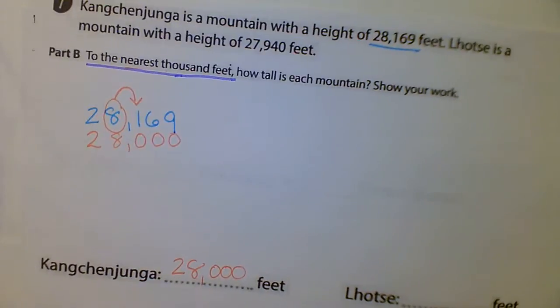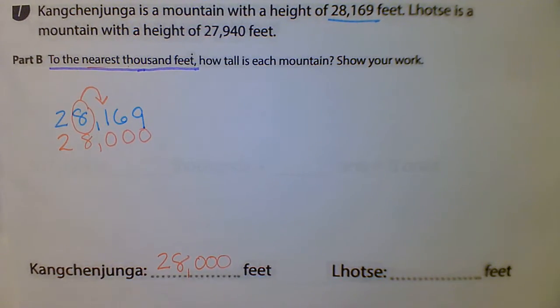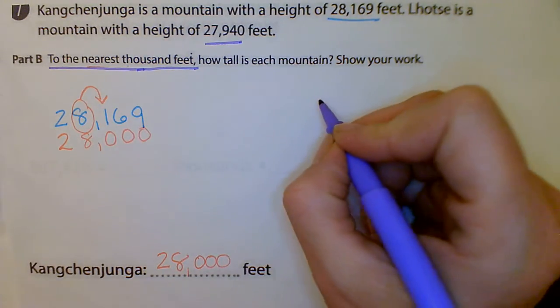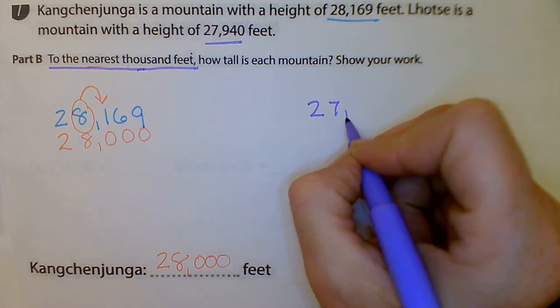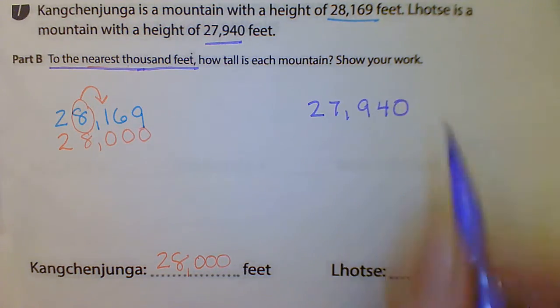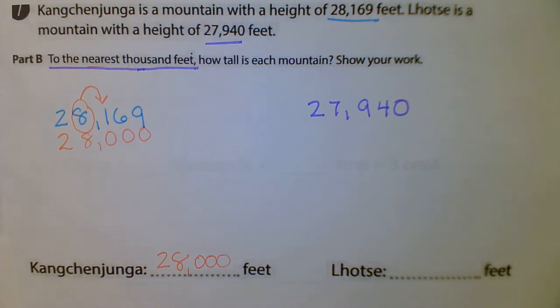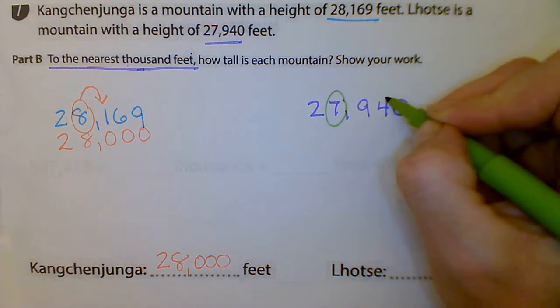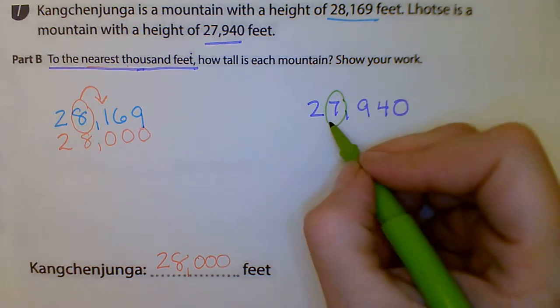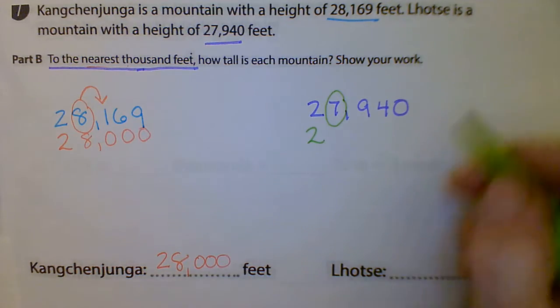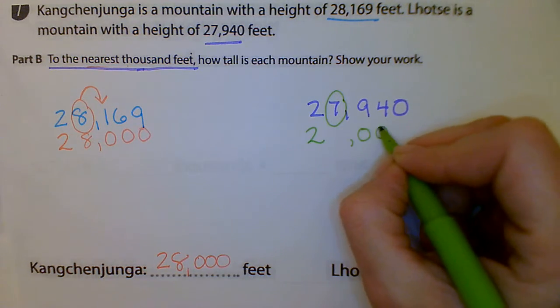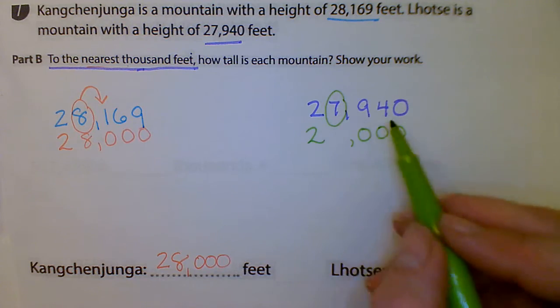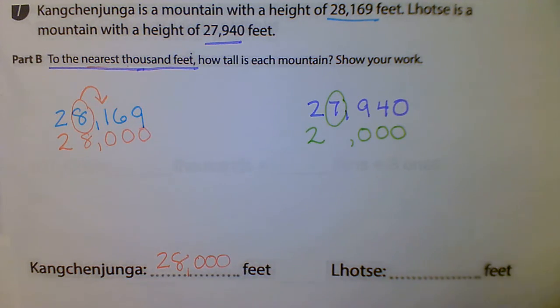So now let's do Lhotse, or I think it's Lhotse, I don't know. So I probably should have looked that up before doing this. So I'm going to write the height of Lhotse, 27,940 feet. And now again, we are rounding to the nearest thousand, so I'm going to circle the digit in the thousands place. Ones, tens, hundreds, thousands. Everything to the left I'm going to write down and keep the same, and everything to the right becomes a 0. So everything to the left of the circled number, everything to the right of the circled number, or digit.